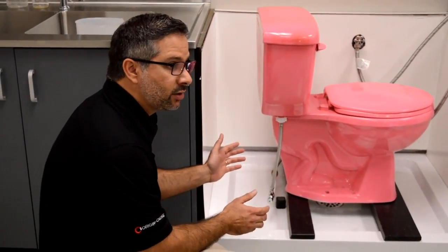The failures of these braided hoses are very unexpected, and the amount of damage that they can cause is tremendous. Typical losses can reach over $100,000. So without further ado, let's see what happens when we turn on the water.